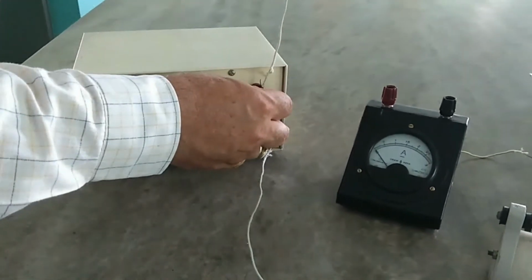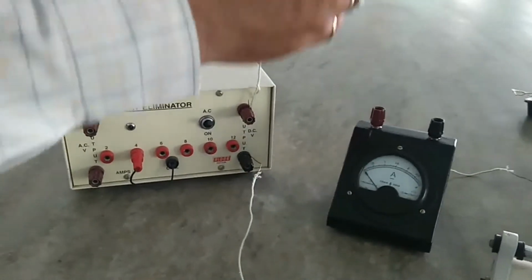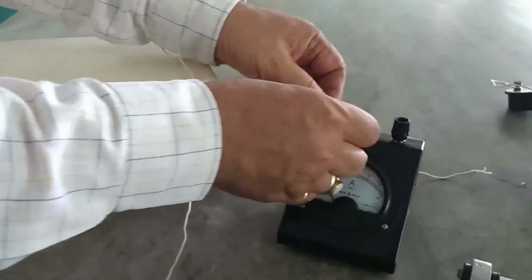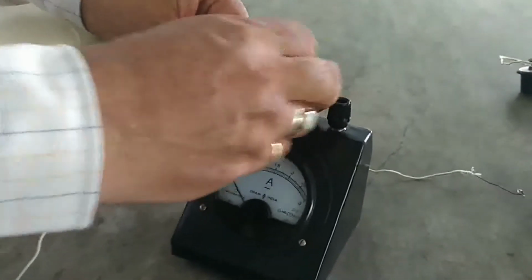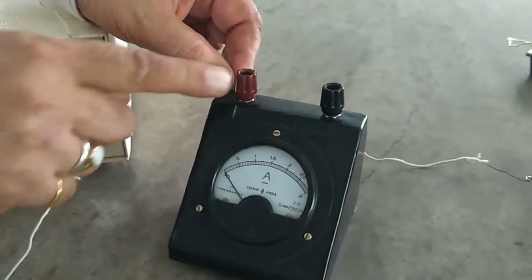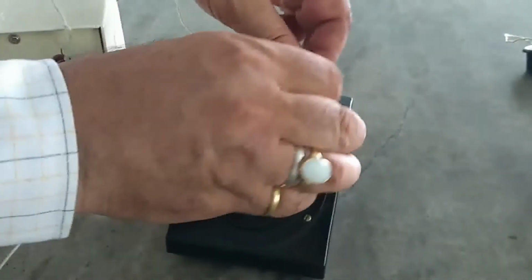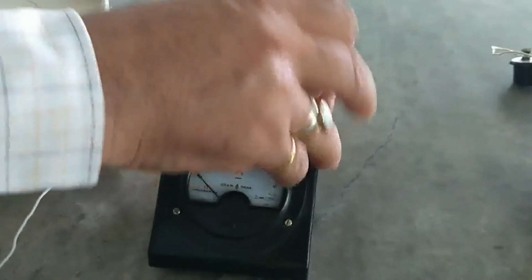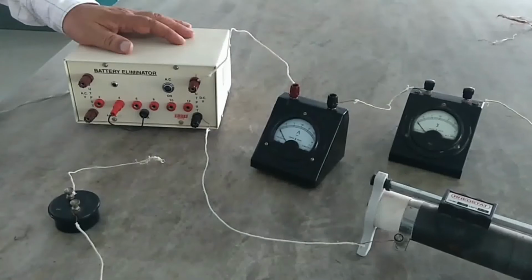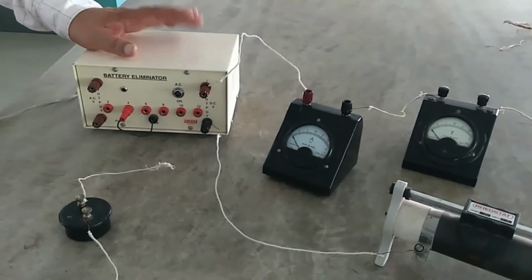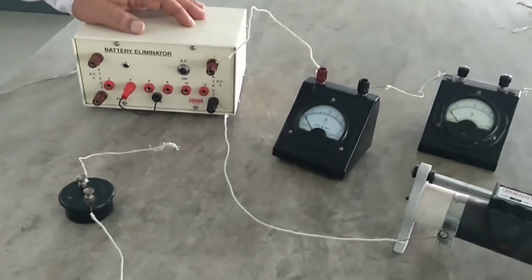So this is positive terminal connected to the insulated copper wire. This insulated copper wire is connected to this way. Okay, here ammeter positive terminal. Then it is negative terminal. Insulated copper wire is connected to this, right? We are going to find out the equivalent resistance of two resistors connected in parallel.